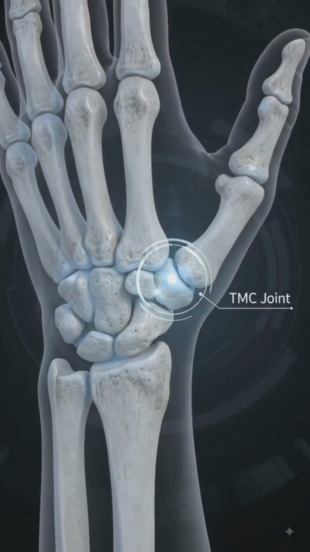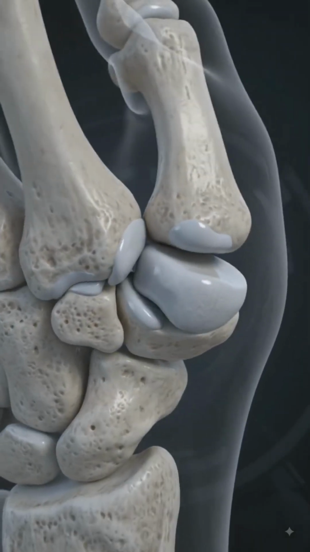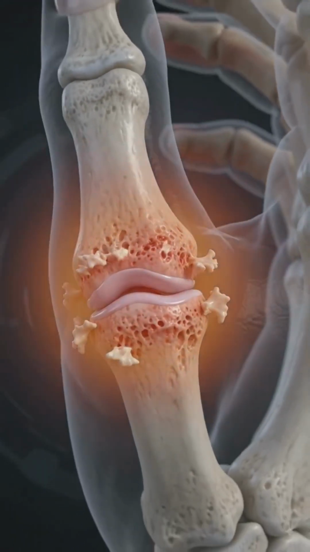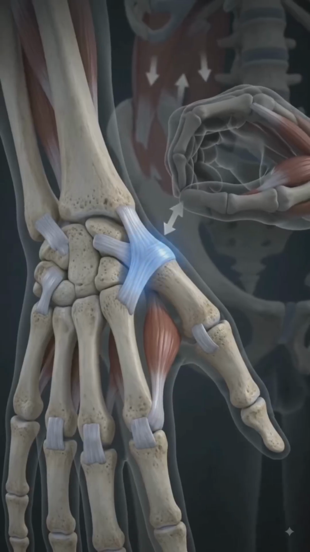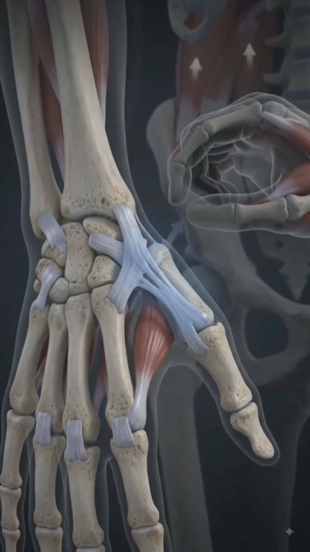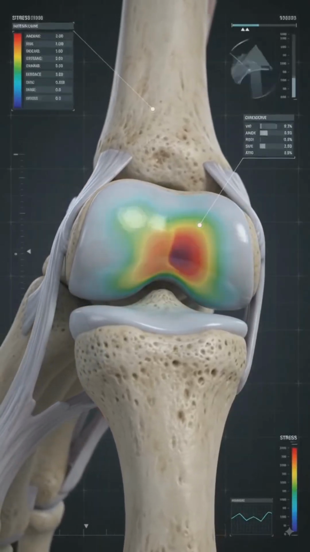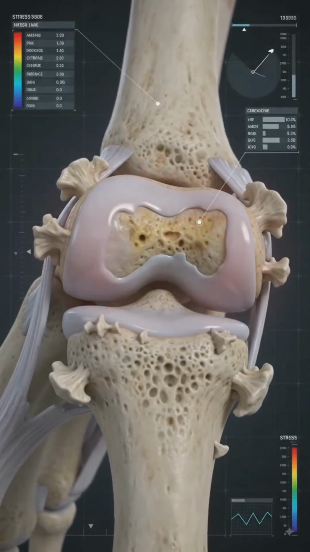Trapeziometacarpal osteoarthritis affects the base of the thumb. This unique saddle joint allows a wide range of motion. However, this mobility sacrifices stability. This joint relies heavily on its stabilizers. Chronic laxity leads to subluxation. This concentrates stress on the cartilage. Over time, this causes severe wear.